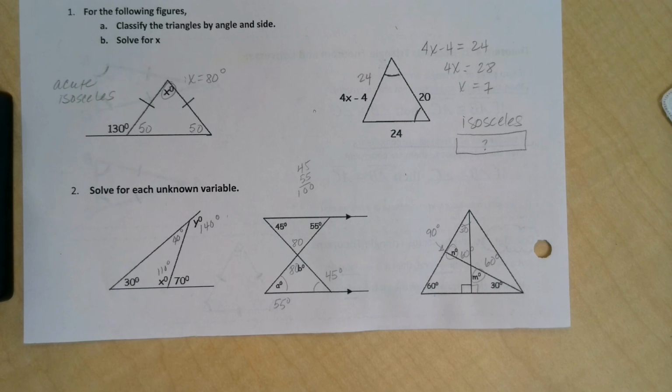This last one, here I have a 90, which makes this 30. Then I get my 90 and 60 from vertical angles.